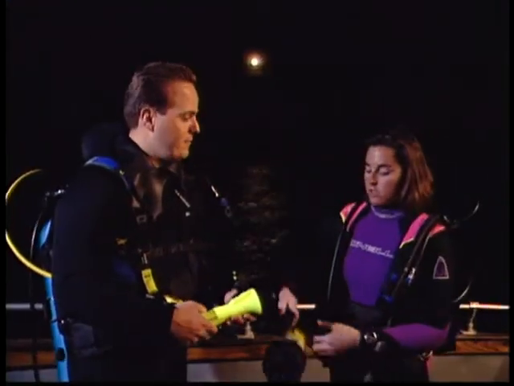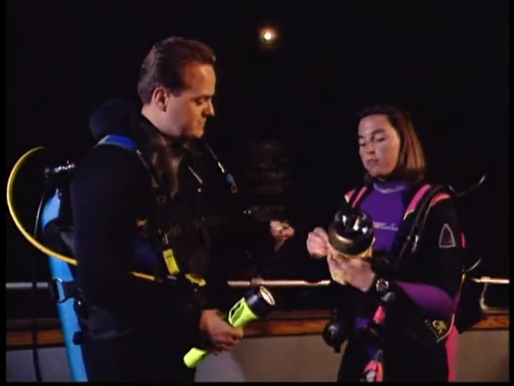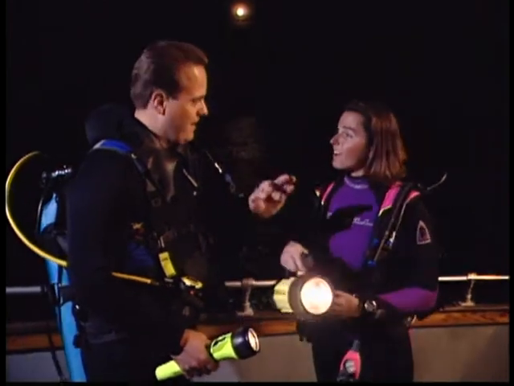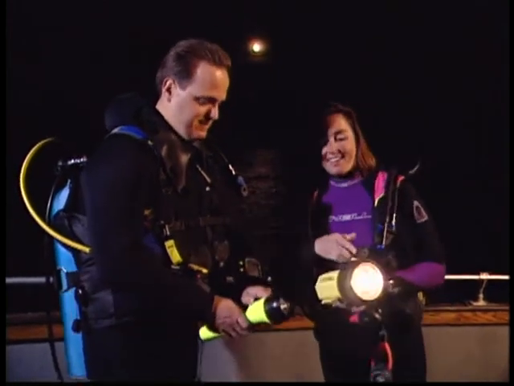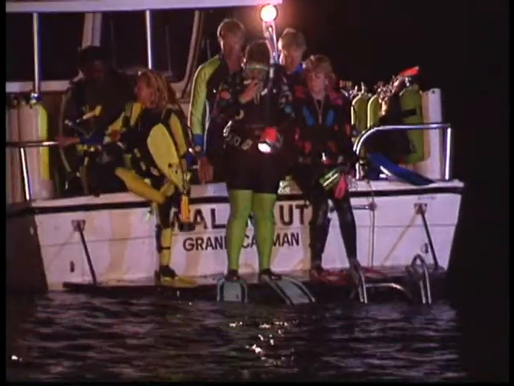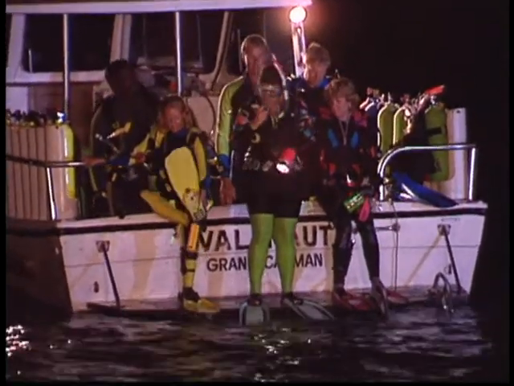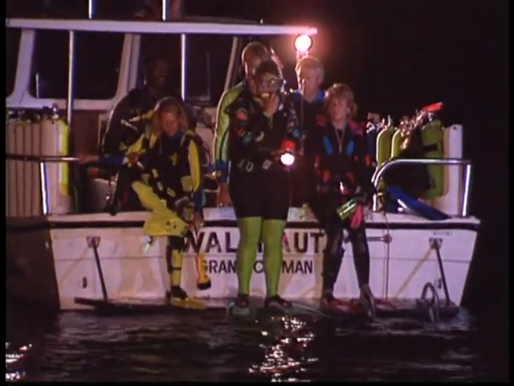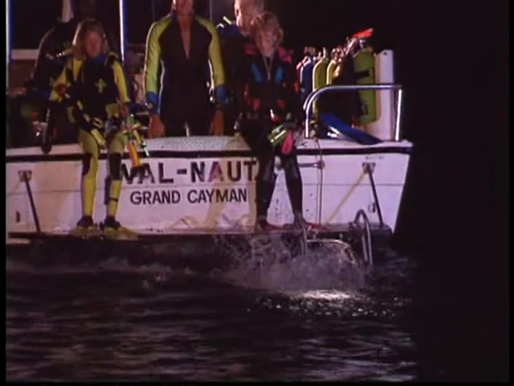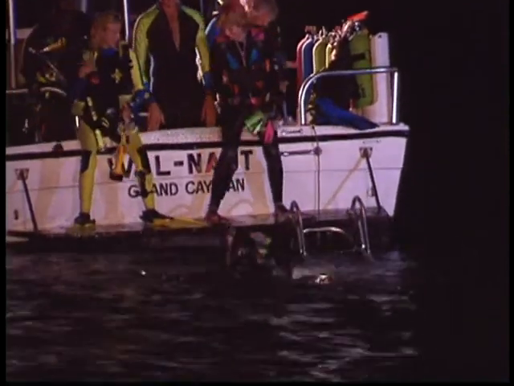When you're ready to dive, go through your pre-dive safety check and make sure that your primary and backup lights work. Next, use your light to make sure the entry area is clear. Enter the water with your light on so that if you accidentally lose it, you can find it easily. When you reach the dive site, as mentioned earlier, it's easiest if you descend along a reference line.